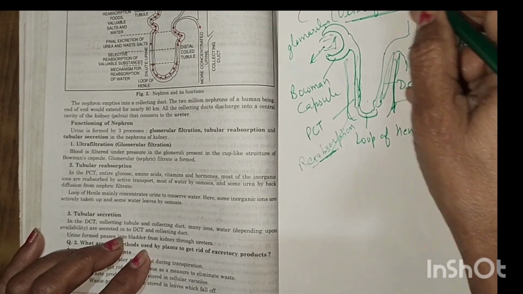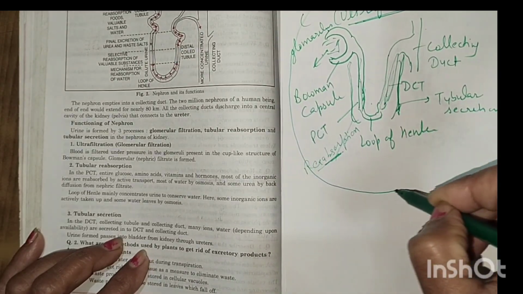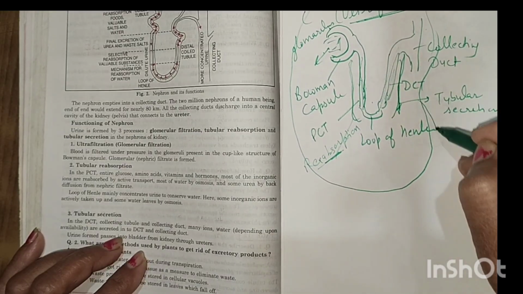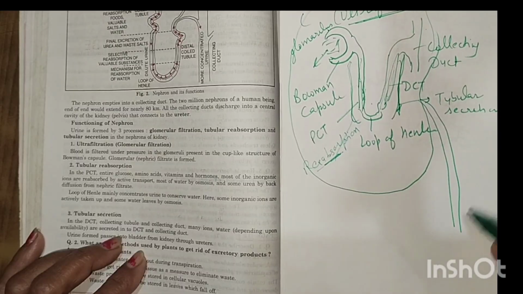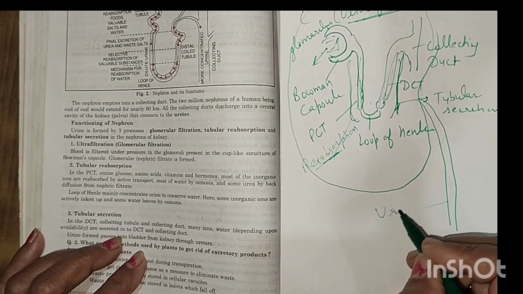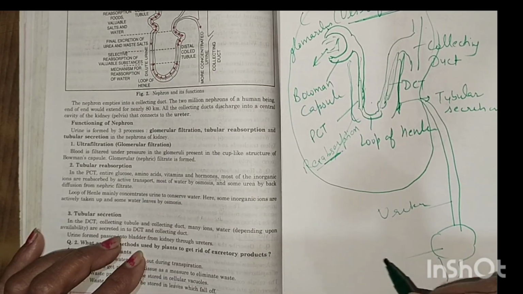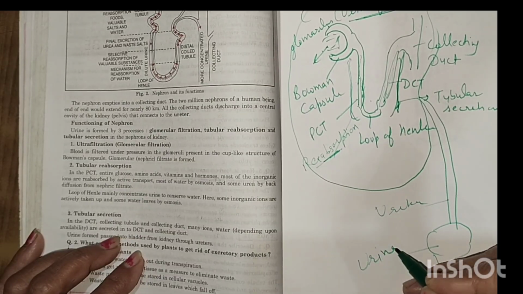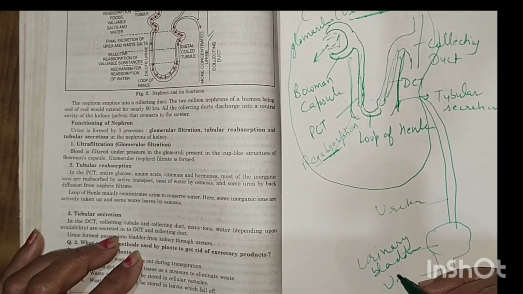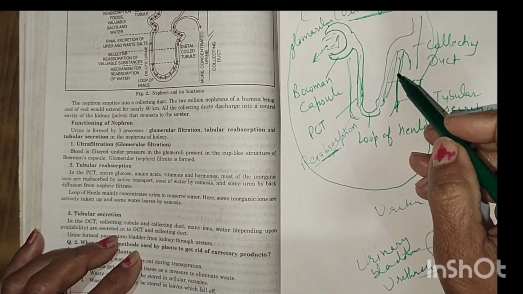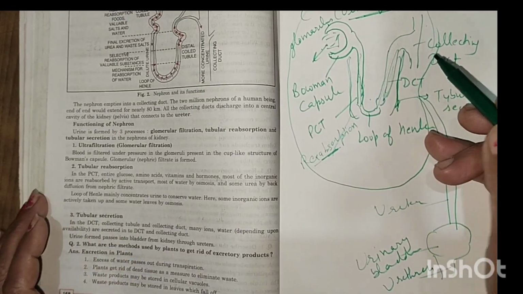This is present in the kidney. And here this kidney is attached with the ureter. Then come to the urinary bladder, and this is urethra. In this, nephrons are present in the kidney.